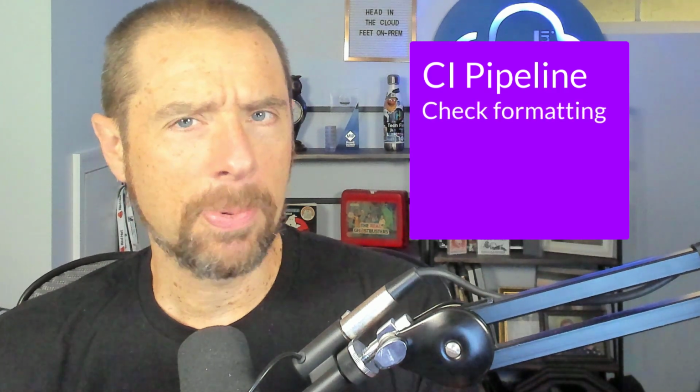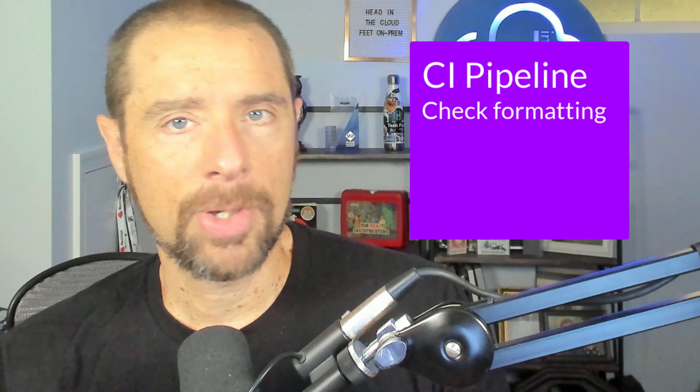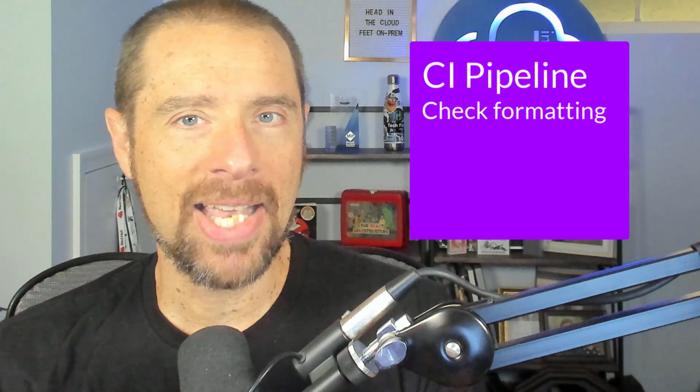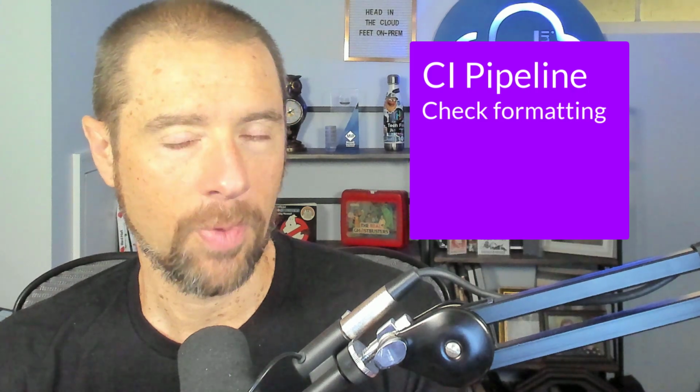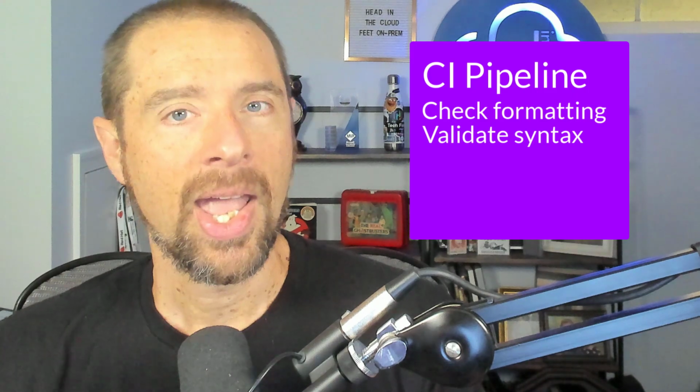So what do I want to do in that phase? I want to run 2 things. I want to check the formatting on my file because I want people to be following proper Terraform formatting in their files. And number 2, I want to validate that just at a base layer, the syntax is correct. So you can do that by running Terraform FMT for format, and then also running Terraform Validate to check the code. And I can run that every time I push a new commit up to the remote branch.